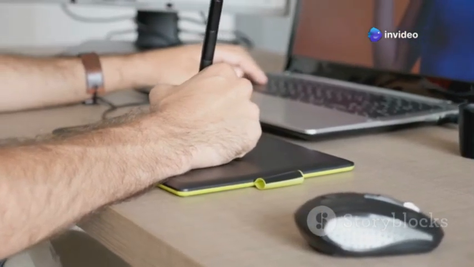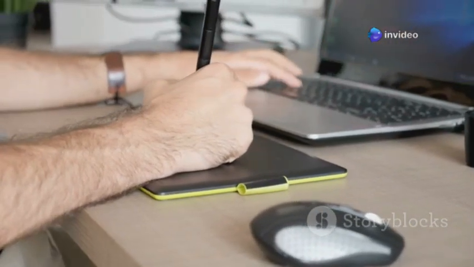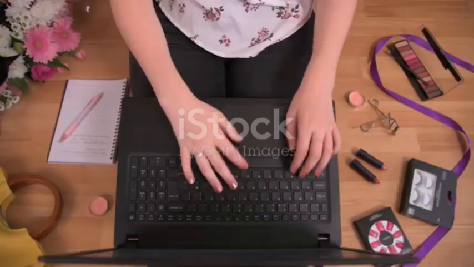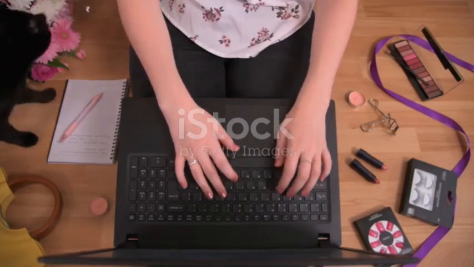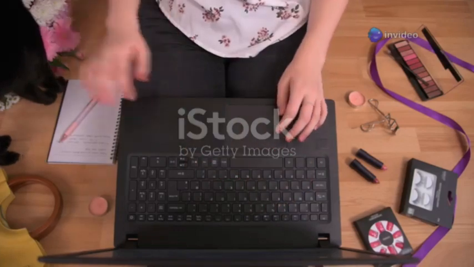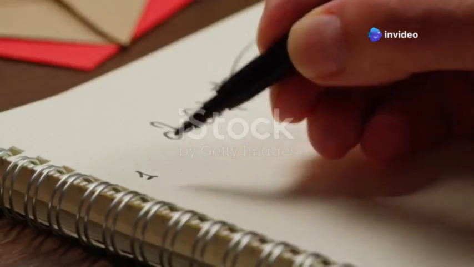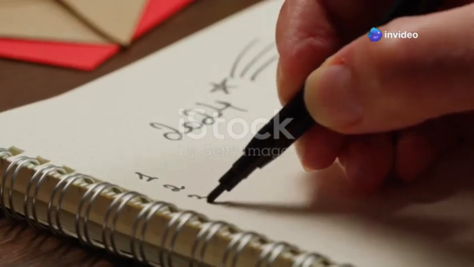Now that you understand the difference, how can you make better choices in your own work? Whether you're creating a school presentation, a resume, or a birthday invitation, a few simple tips can help. First, think about the message's purpose. What is the feeling you want to create?